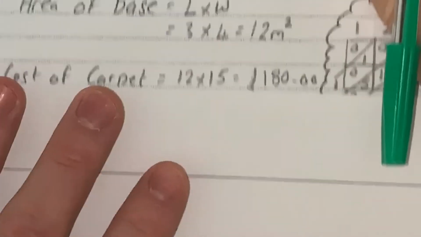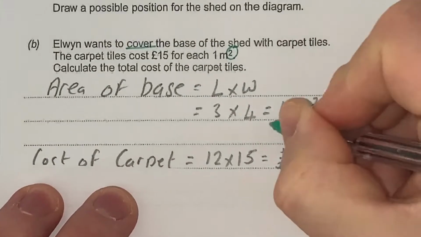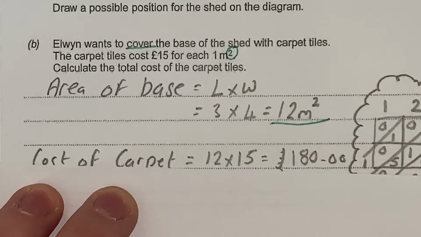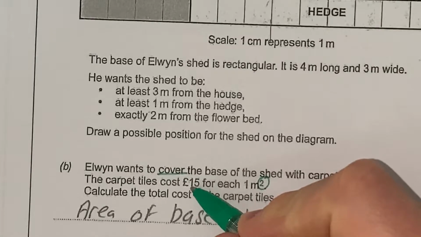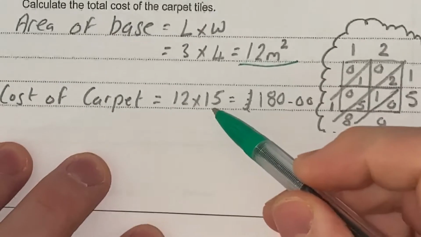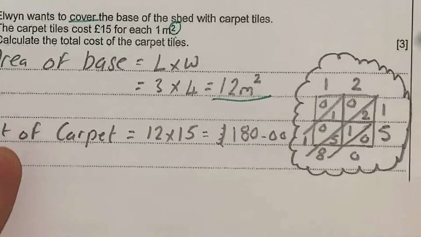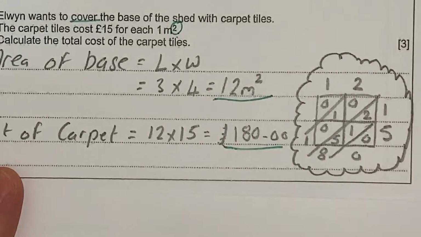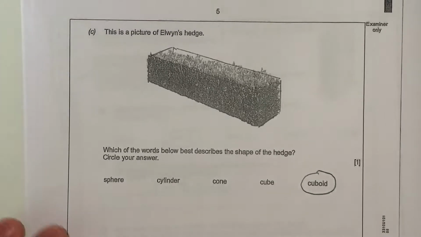So how have I found the area? I do length times width, 3 times 4. So you get 1 mark for that if you've got 12 metres squared. But then it says that it's 15 pounds for every metre squared we need. So you need to do 12 times 15, that's for your second mark, and then your third mark for the answer of 180 pounds. All right, nice easy one, guys.